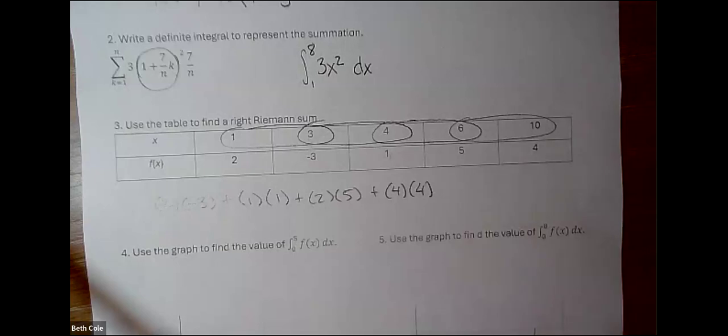Again, free response. You know what? I don't like how this light is looking. Let's see if that's, hopefully that's better.